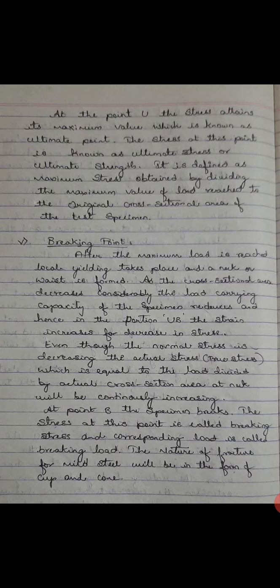So at the point U, the stress attains a maximum value, which is known as the ultimate point. The stress at this point is known as the ultimate stress or ultimate strength. This is defined as the maximum stress obtained by dividing the maximum value of load reached by the original area of the specimen. This is the maximum stress a material can reach, showing its maximum strength to hold the load. So this point shows the maximum load a metal can handle.